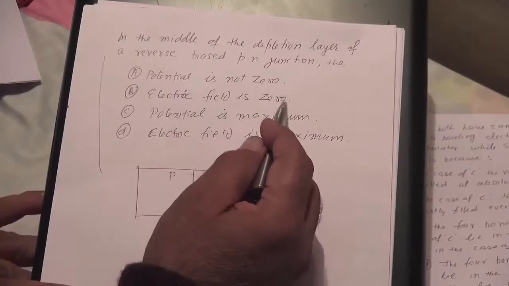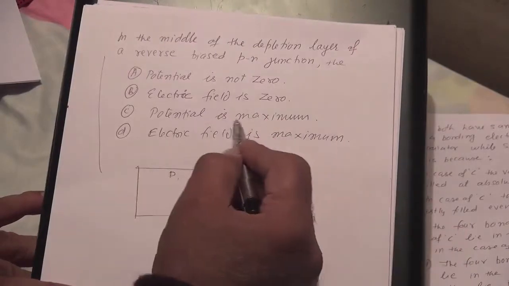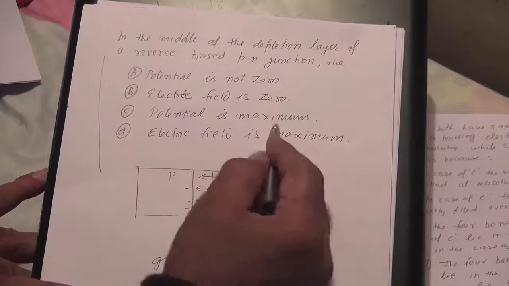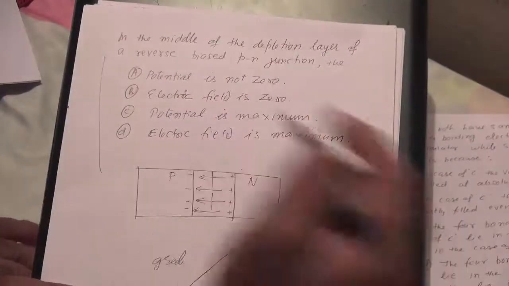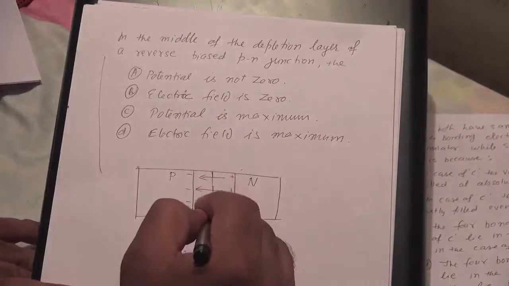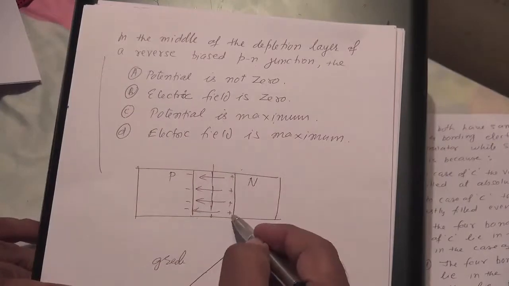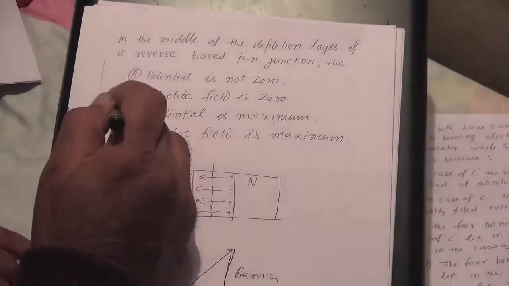The electric field is zero. Potential is maximum. Potential is maximum. Where? In the middle of the depletion layer. Here, potential is maximum. Answer is no. Potential is maximum here and minimum here. So this is wrong.